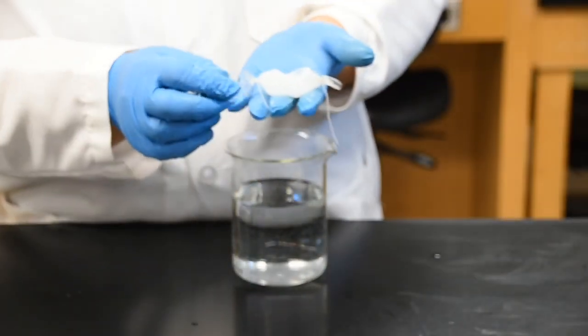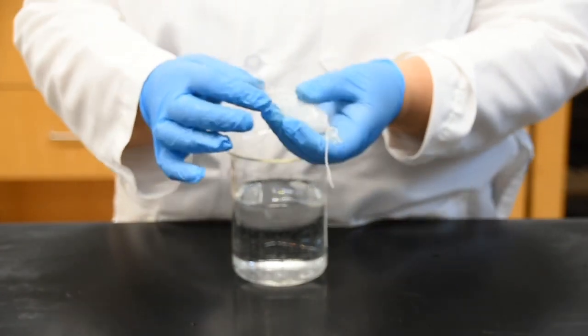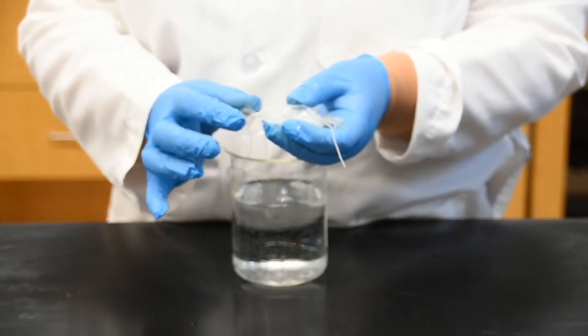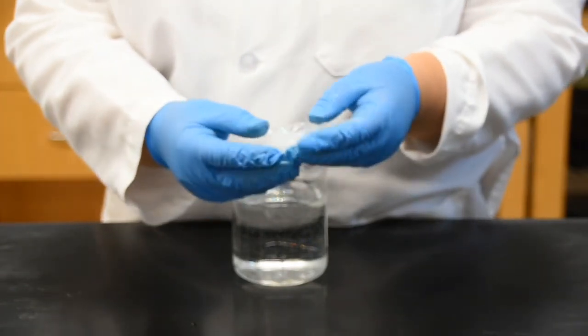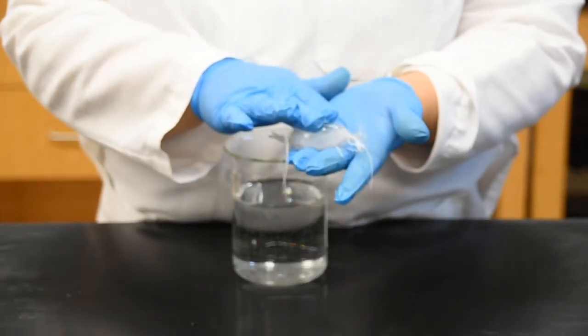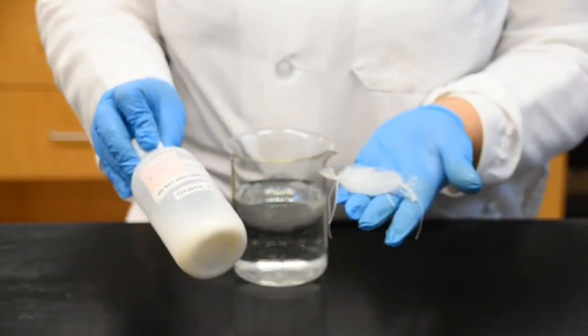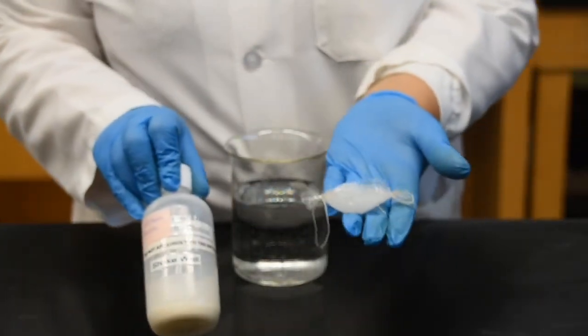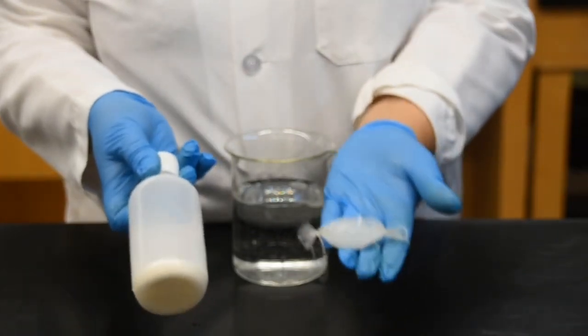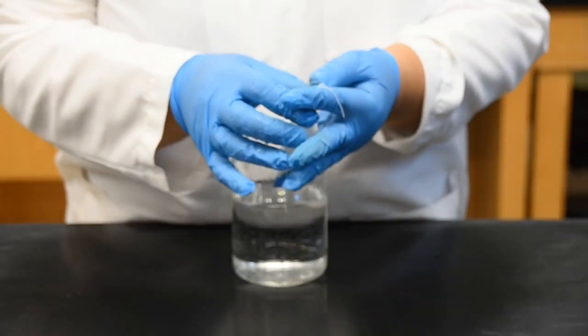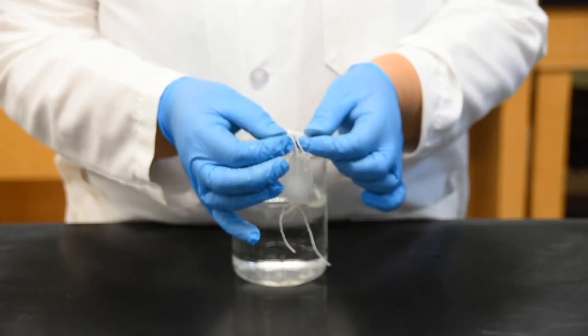So here in this bag, what I've done is I have tied one end of this using a string. I want to make sure nothing leaks out. And then what I have added into this baggie is a solution of 10% starch. So here is my 10% starch. You can see the cloudiness of the solution in the container as well as in here. And then I went ahead and tied the other end of this sample as well.